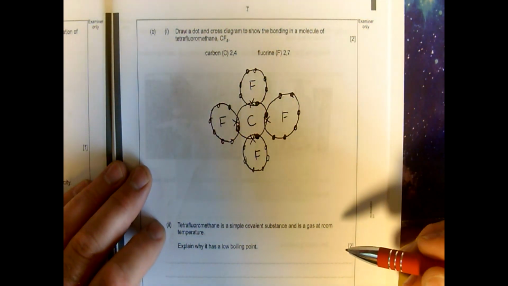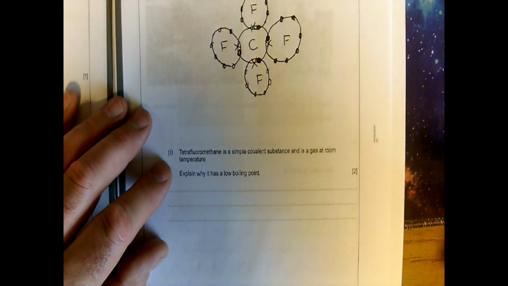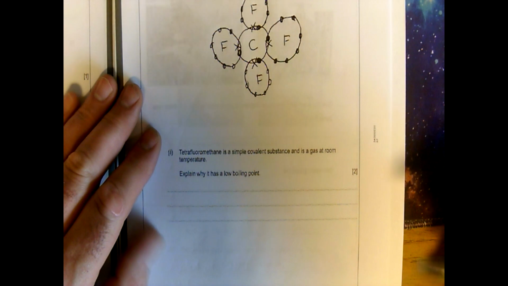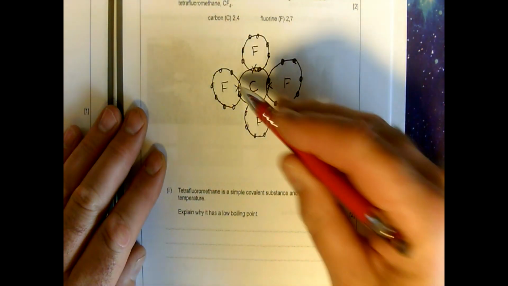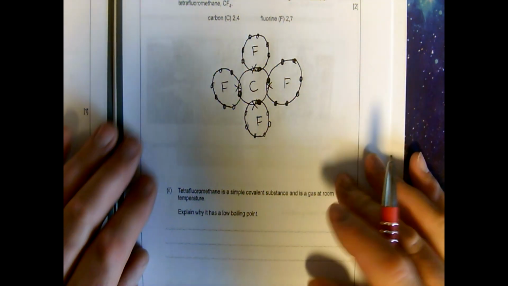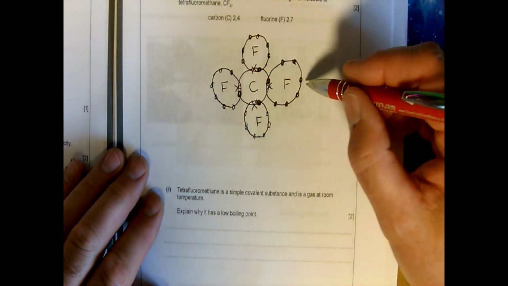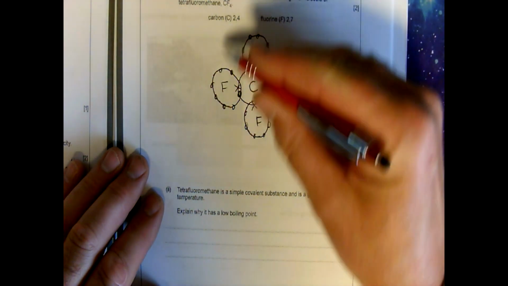If we just finish that, we've done the right. So the carbon shares 8 electrons, and each fluorine has 8 electrons. So then we come to the next question.